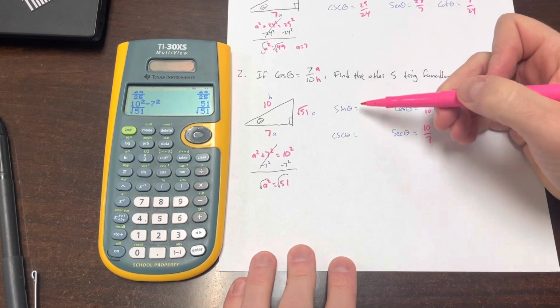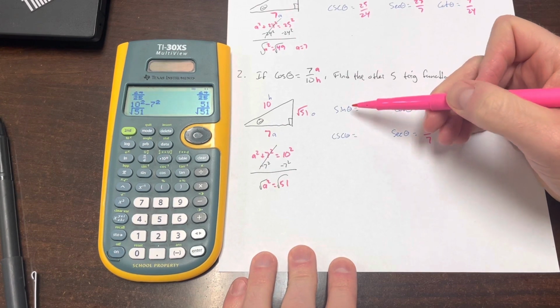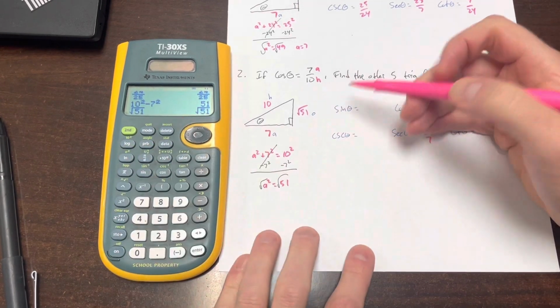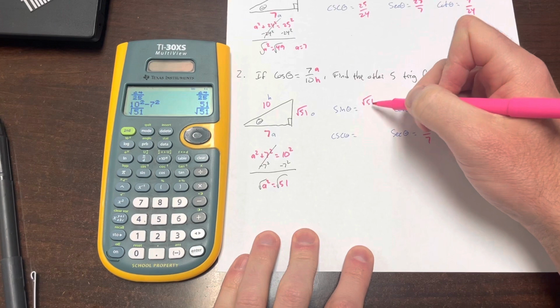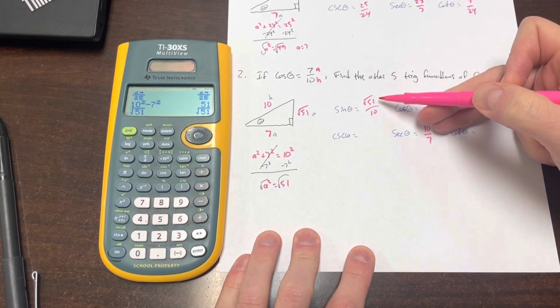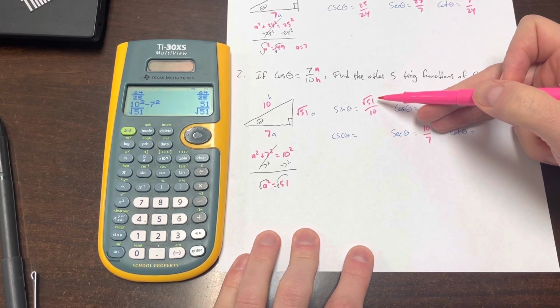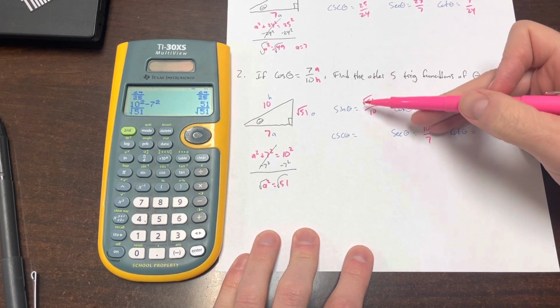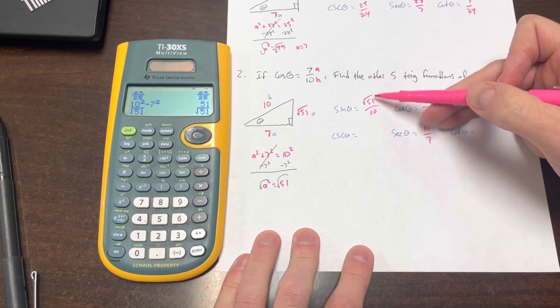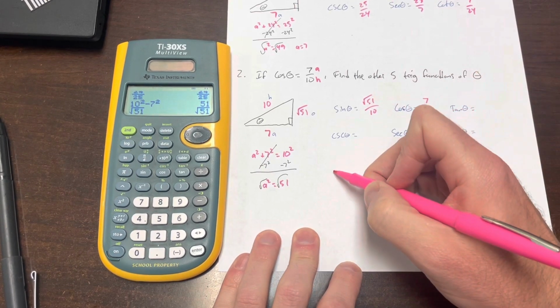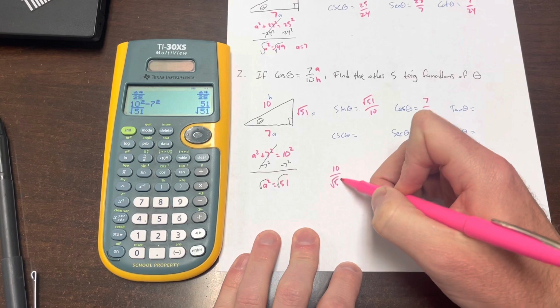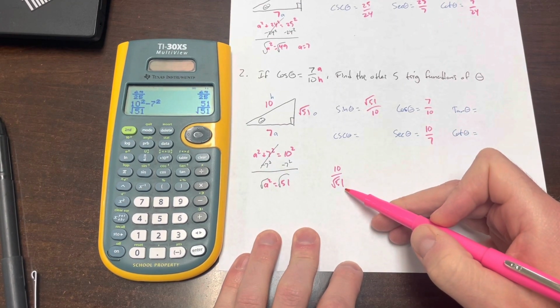All right, let's go over here to the sine of theta. Remember, sine is the opposite over hypotenuse. So we have here root 51 all over 10. Is it okay to have a square root in the numerator? Yeah, definitely. That's totally fine. So I can leave my answer just like this. But if I take the reciprocal and I flip it, now I have a square root in the denominator, which is not allowed.